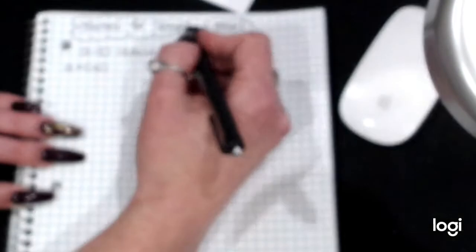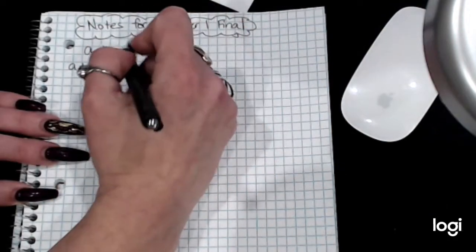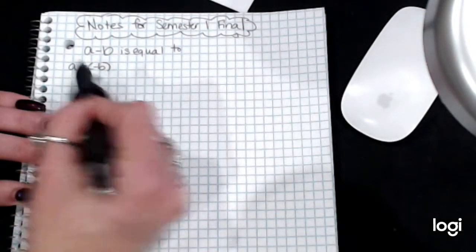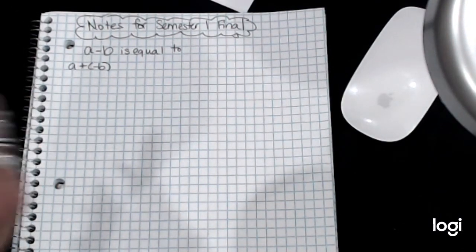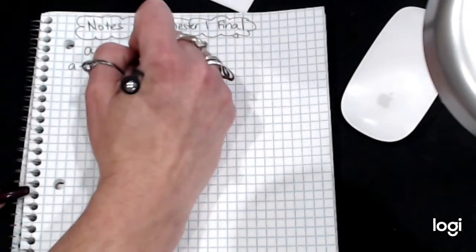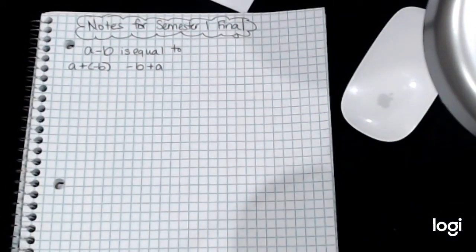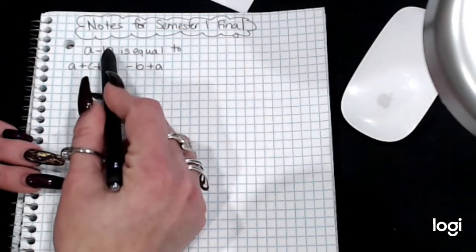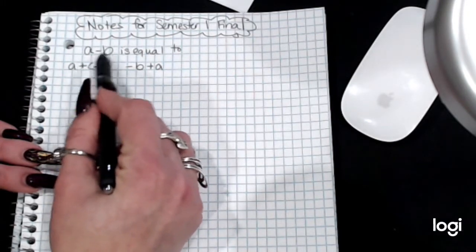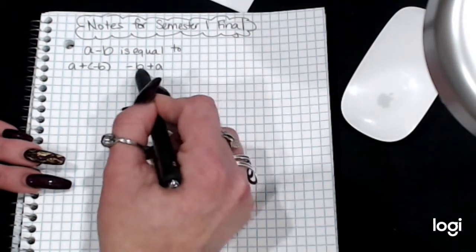We could also say that if we wanted to switch these around, now that it's addition, it could mean the same as negative B plus A. Because remember, there's a commutative property of addition, so if we've now identified that the B is negative and it's the same as adding a negative and a positive, we can flip it around and say that it could also be the same as this.